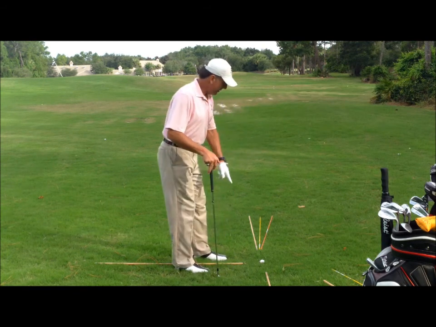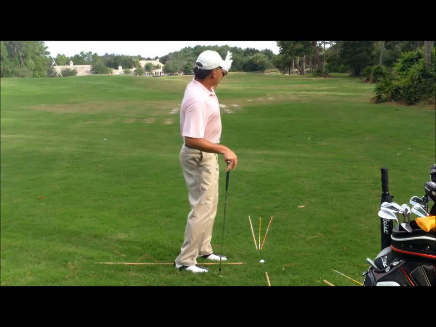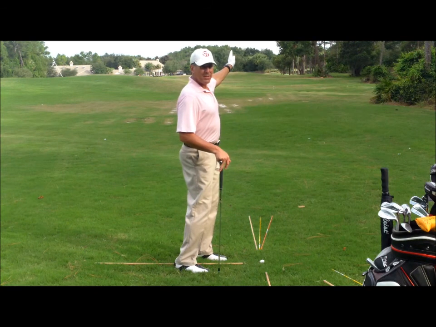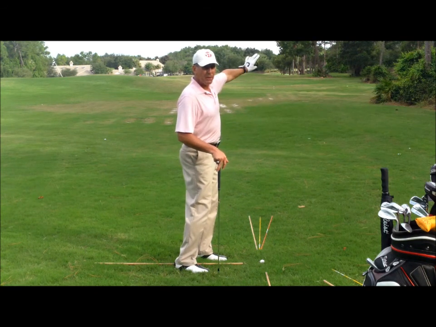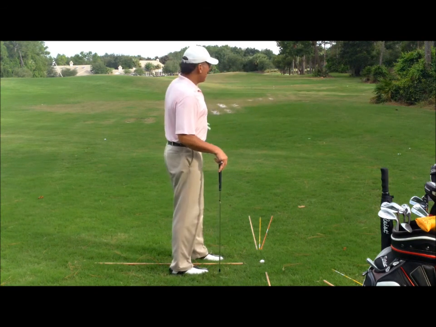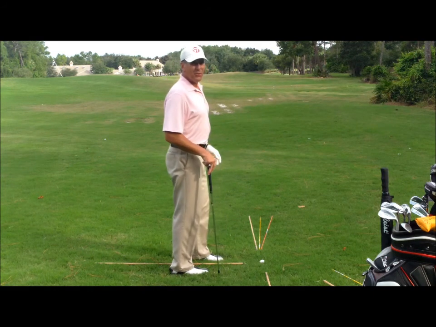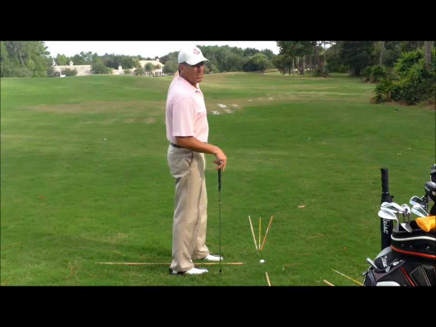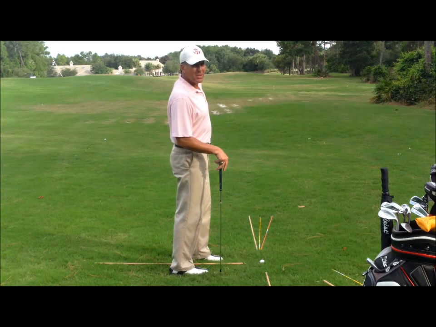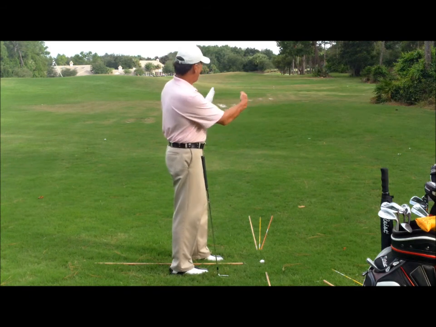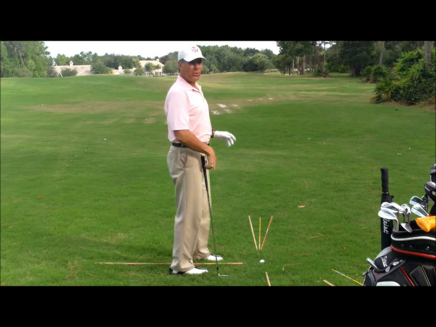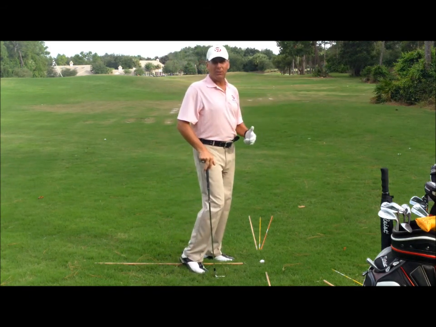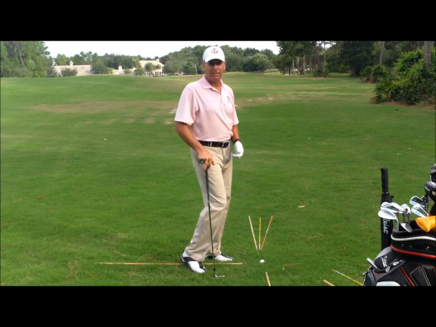The drawer has his path to the right of his club face, but both to the right of the target. The fader has his face closed to the target, but his path to the left of that club face, so it's open to the path. And then how much of a divergence between those two would determine how much curve is being put on the ball, basically.